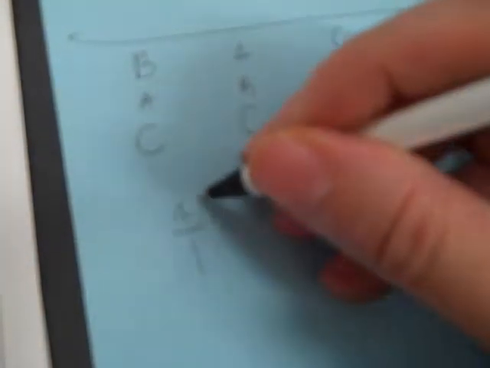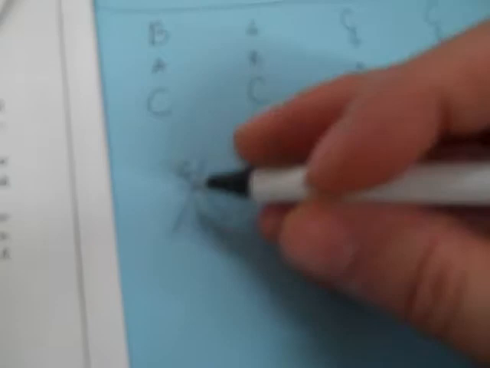Okay, so A, B, and C. So now B has 2, C has 2, A has 1, so A's gone. So now A's gone, you've got BC, BC, CB, CB, and BC.